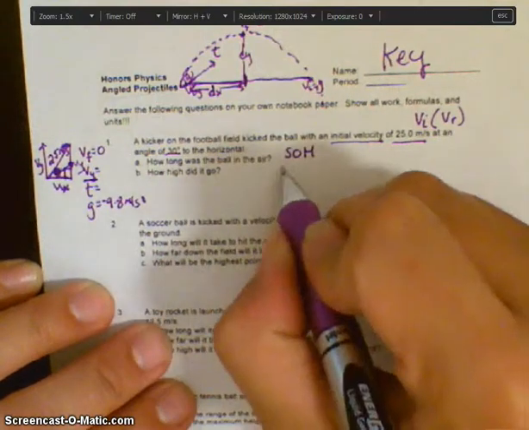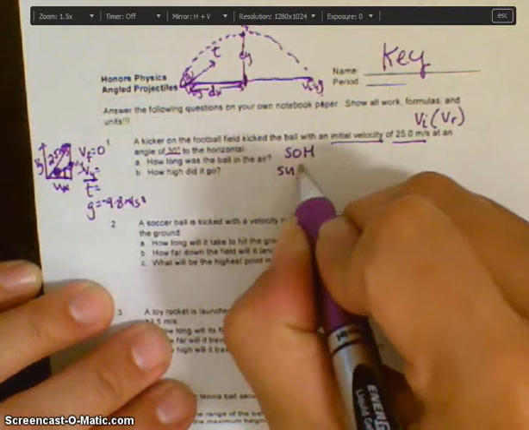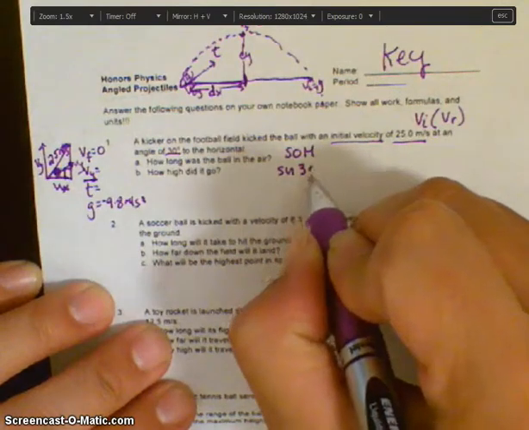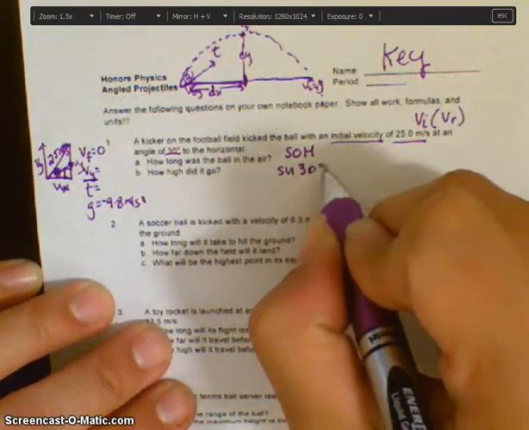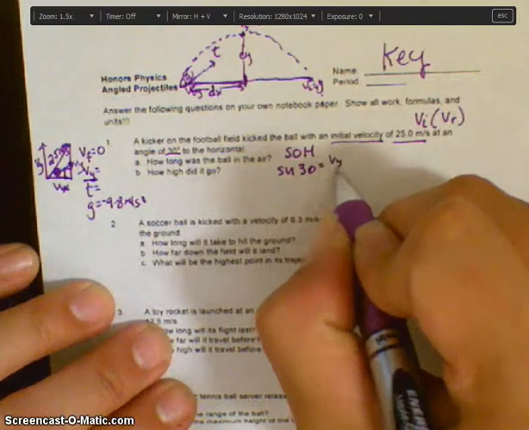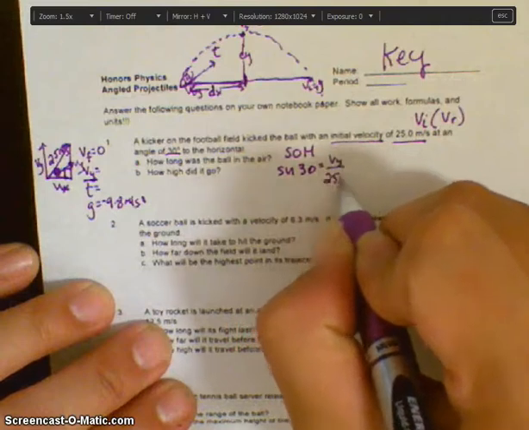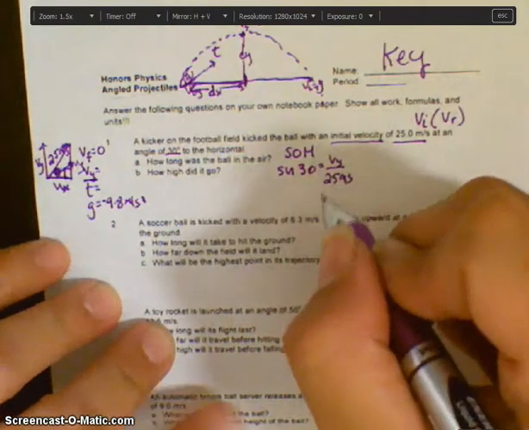So that means I can do the sine of 30 equals opposite over hypotenuse. My opposite is our unknown over my hypotenuse, which is 25 meters per second. I don't know why I went way over there. It seems like a waste of space.